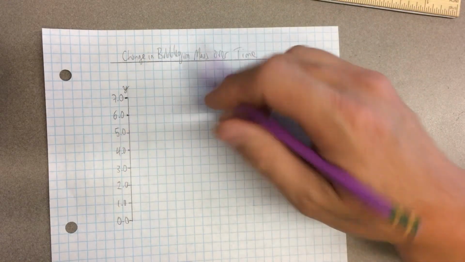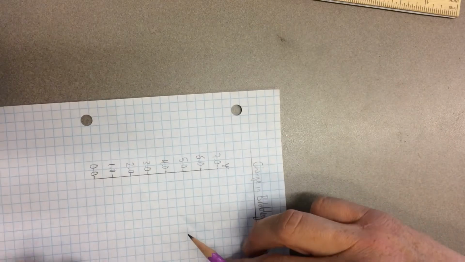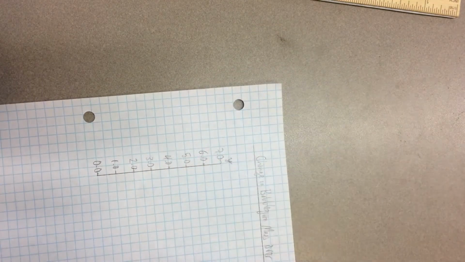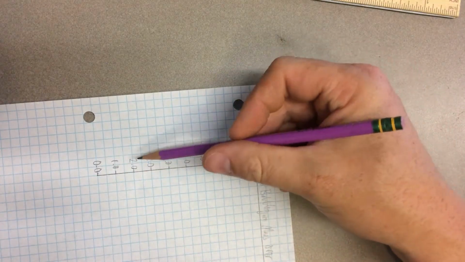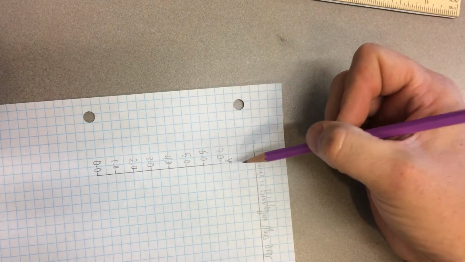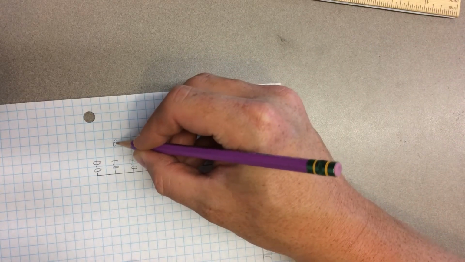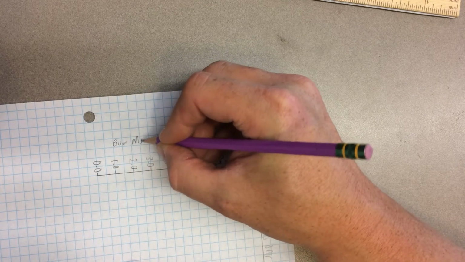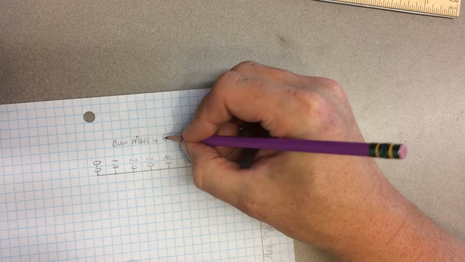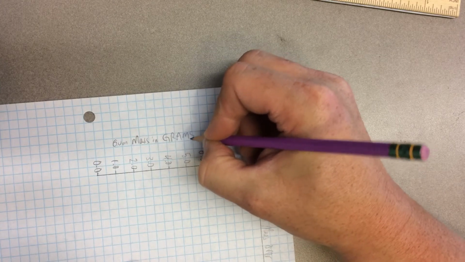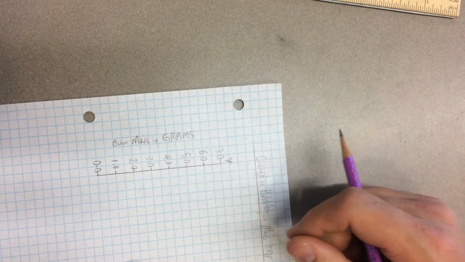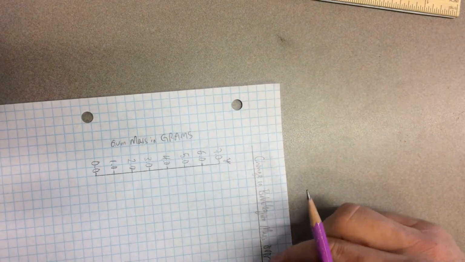but I also need to label it. So I'm actually going to turn it sideways, and I'm going to put a label on here. So I need to know what this is, and so you have to say what it is and then what units I'm using. So in this case, this is the gum mass in grams. Now you don't have to capitalize grams, but I like to capitalize my units just so I can be clear on them. Okay.